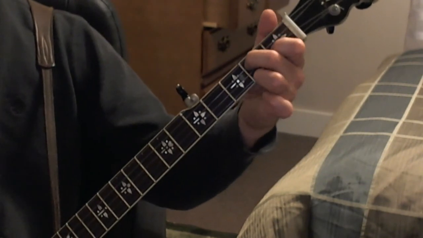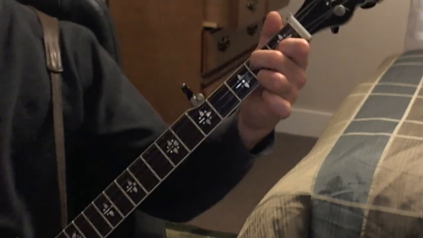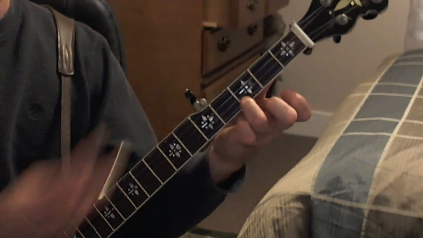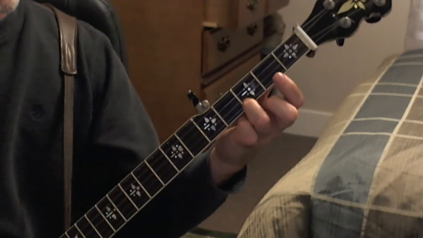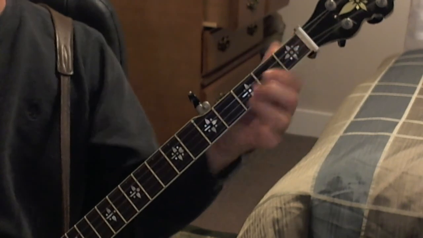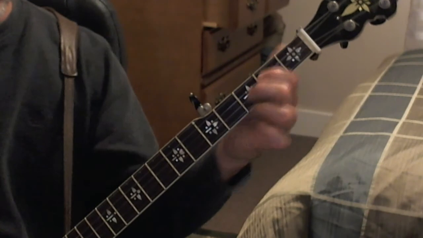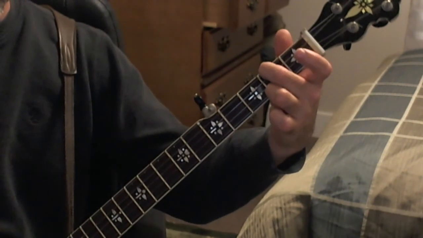So we have A as 1. I'll try to stay in the camera shot here. A is 1. B diminished is 2. C is 3, but it's a major. D minor is 4, and it's a minor. E minor is your 5.